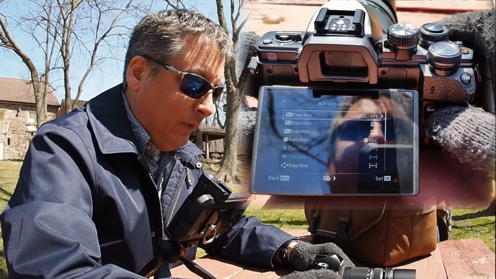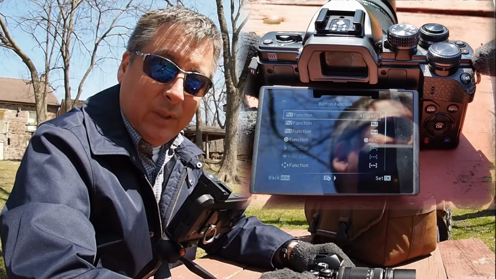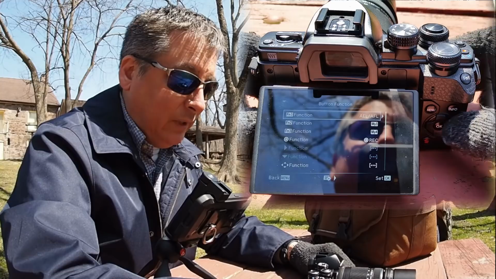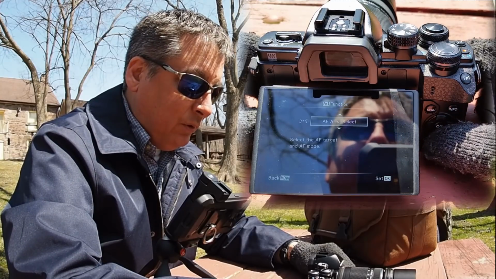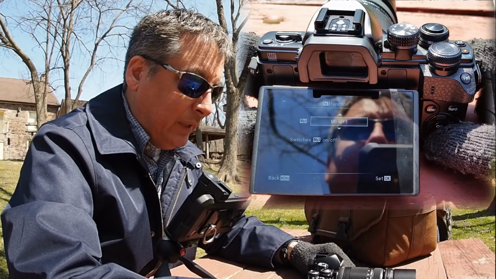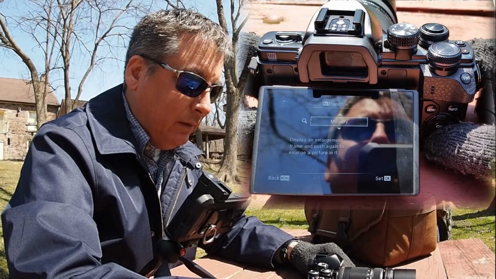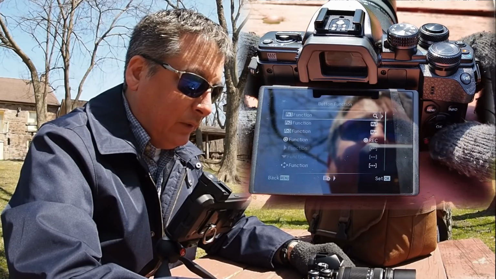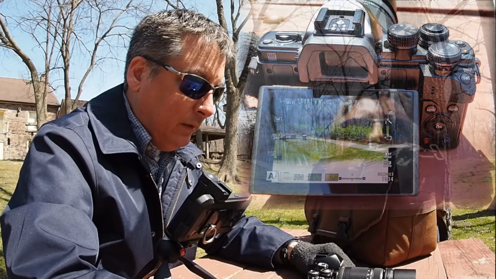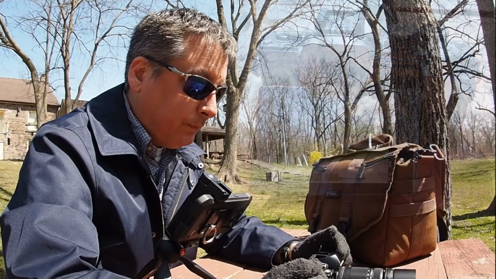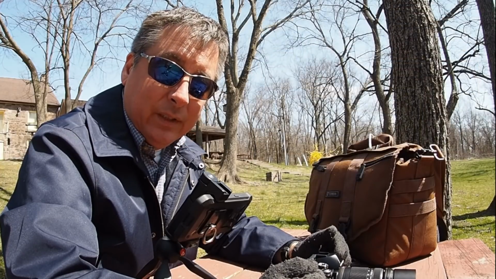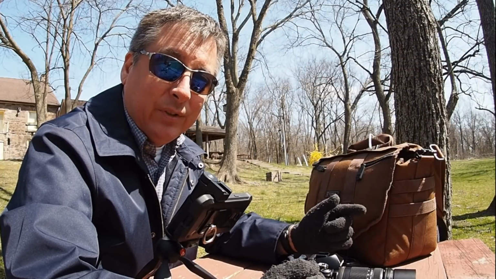And then function 1, if you remember, I programmed to be the magnify button, right? So it's the same thing. You click over to the right, and then you scroll down until you see magnify. Oh, there it is, and click OK. And that's it. That's all there is to programming the function buttons to the my sets that I'd set up for the birds in flight.